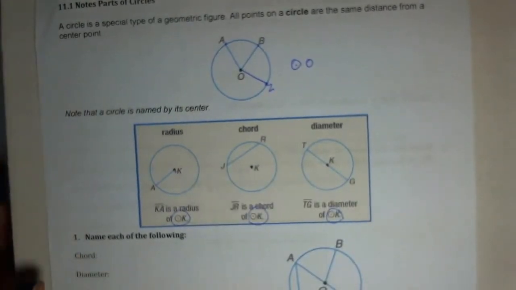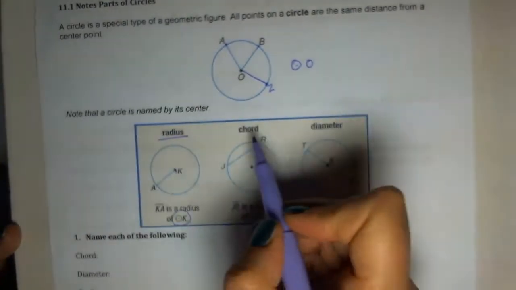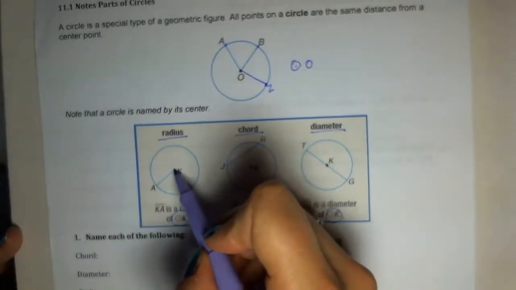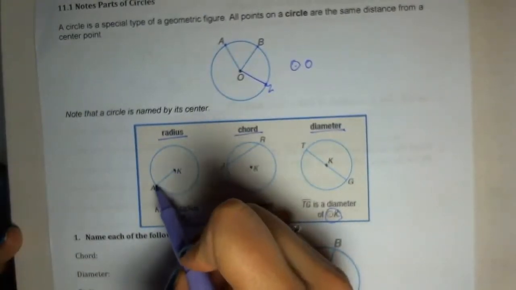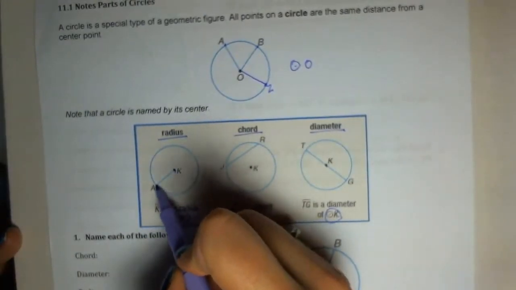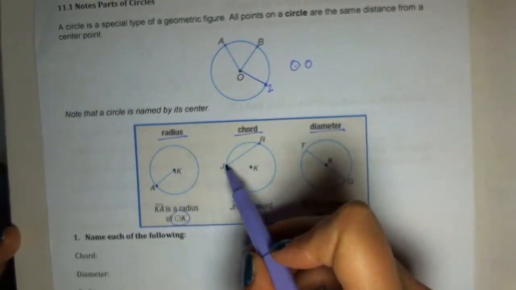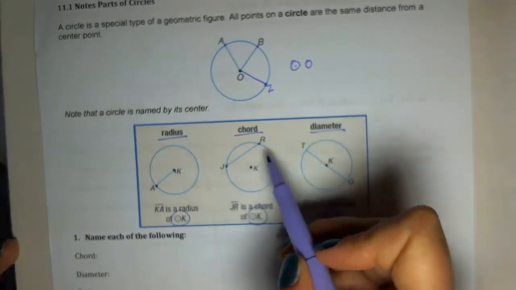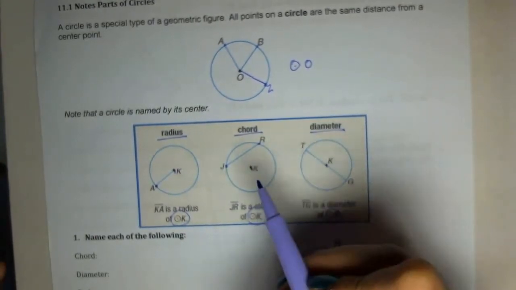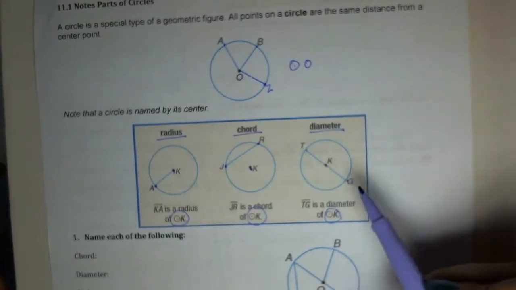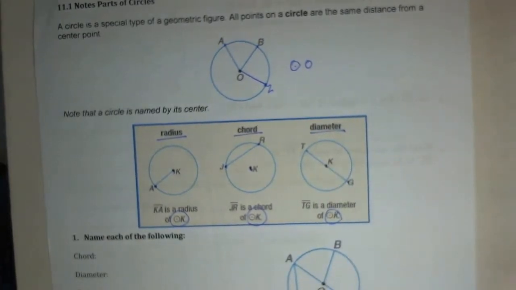So we have three main terms. We have a radius, chord, and diameter. A radius is a segment from the center point to a point on the perimeter of the circle. A chord is a segment touching the perimeter of the circle but not the center. And the diameter is all the way across the circle through the center point.